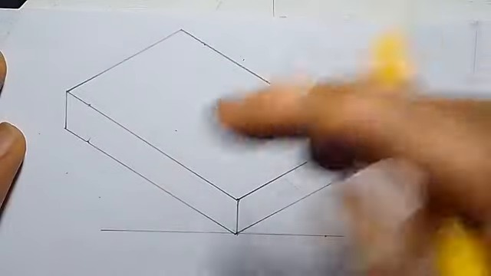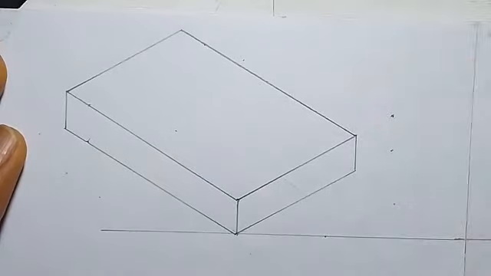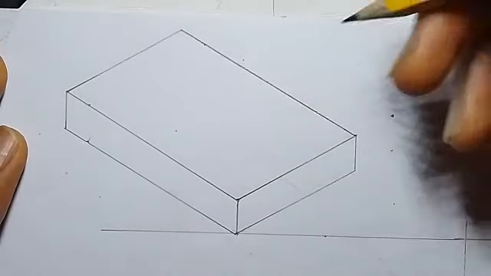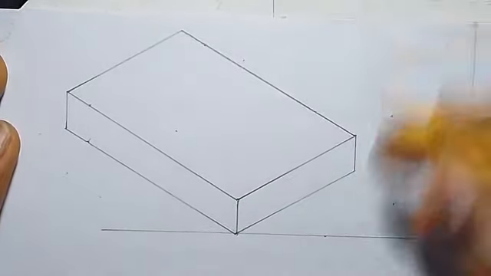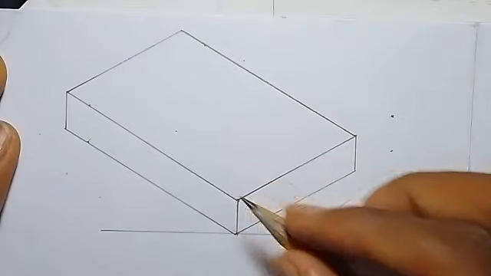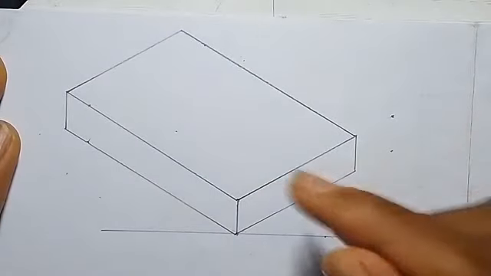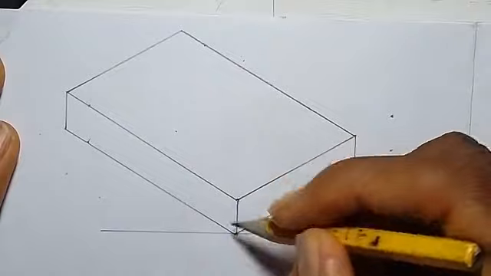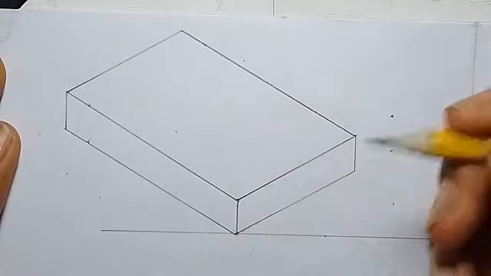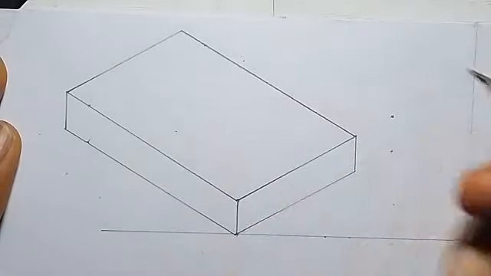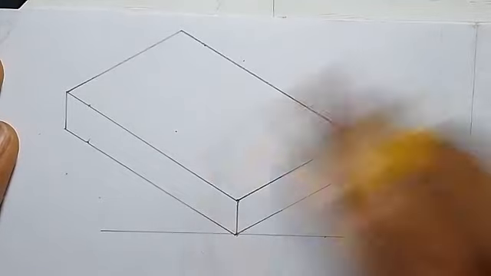So this is just a plain block. It does not have any hollow block or it does not have any space. So we just have the surface, no hole in it. So that's why we just draw, after having our perpendicular line of 90 degrees and our 30 degrees, because these are the two angles of drawing.